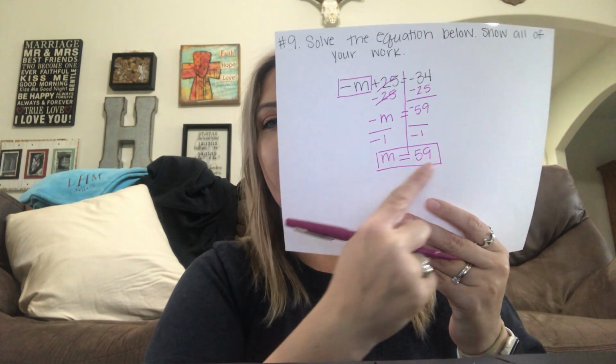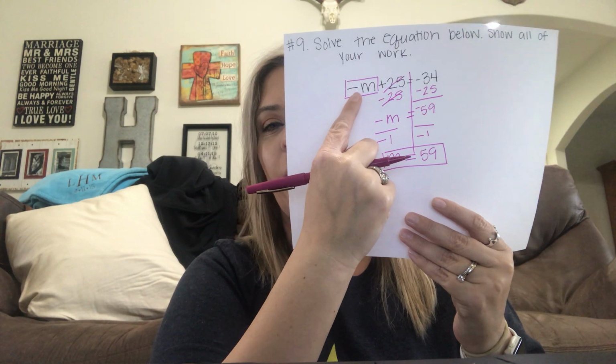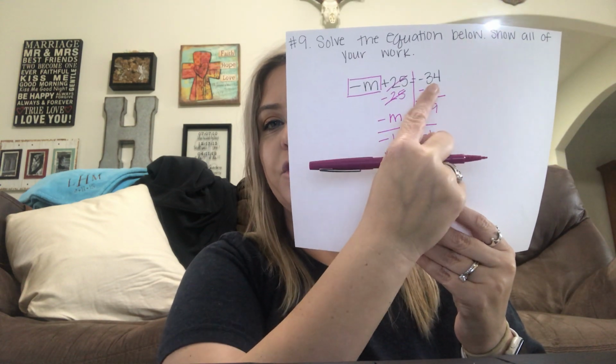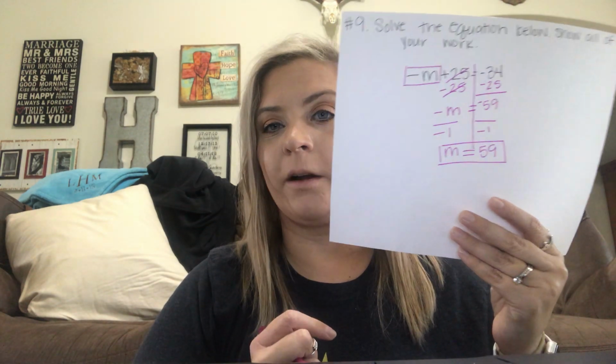So dividing negative m by -1 gives you positive m. And dividing negative 59 by -1, two negatives make a positive. So it is now 59. So m equals 59. Now if you plug this number in to this equation and solve it out, you should get negative 34. Let's go in and double check that.